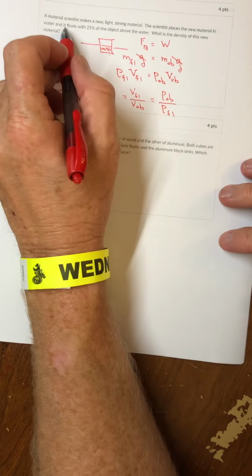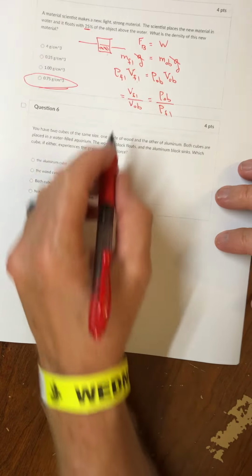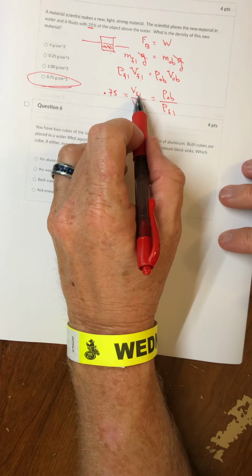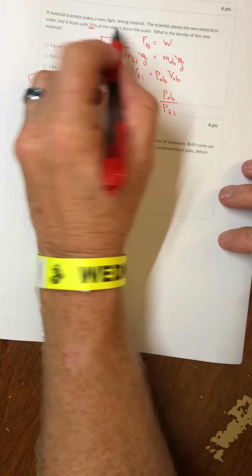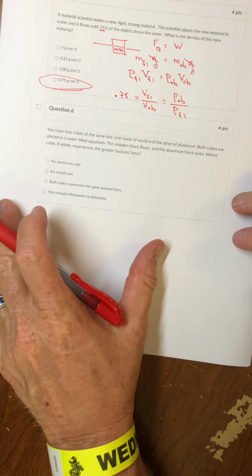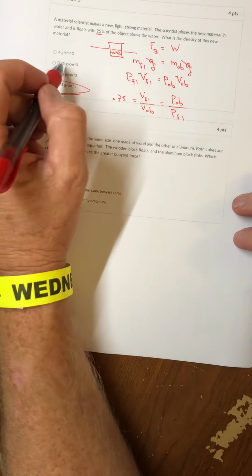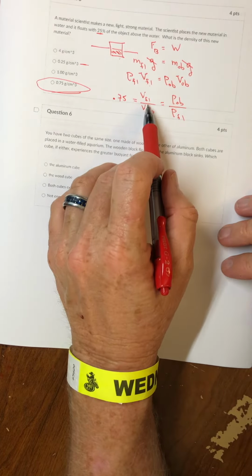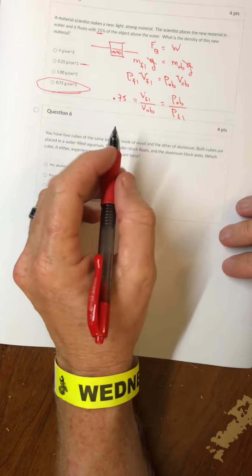So they're giving this number indirectly. Like I said, this number is 0.75 because this is the amount underwater. And so this says this is above the water. So I guess there's a little subtlety there that hopefully you won't overlook, because if you overlook that, you might pick this one by mistake, the 0.25. But this right here is the amount under the water.